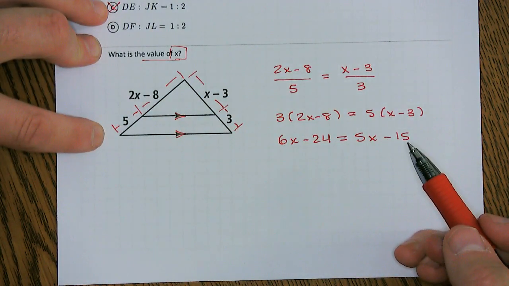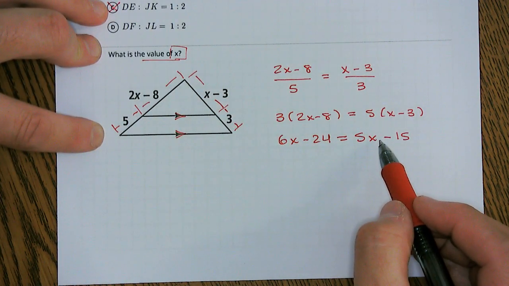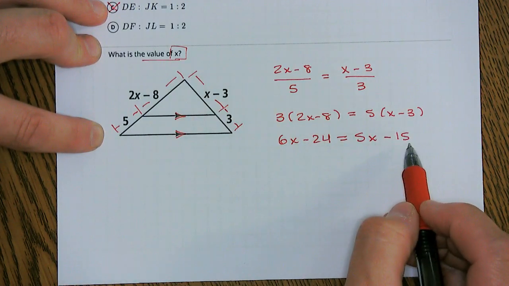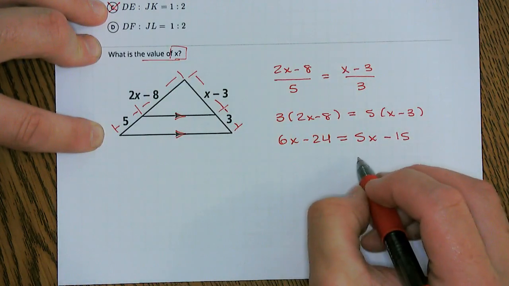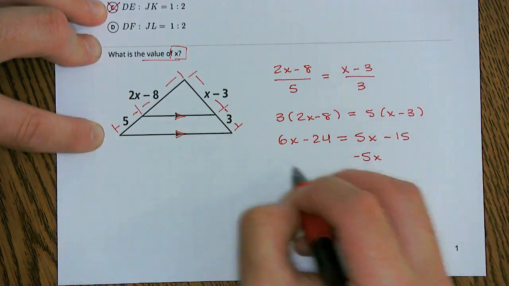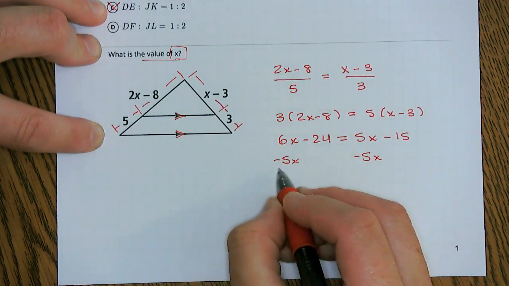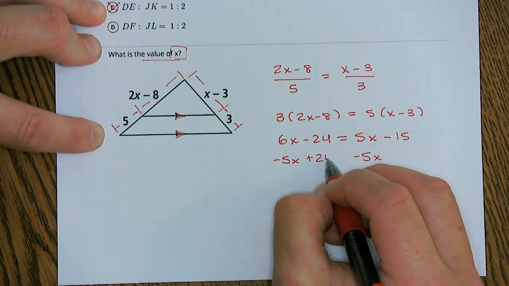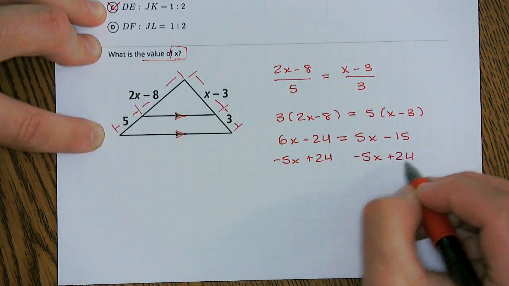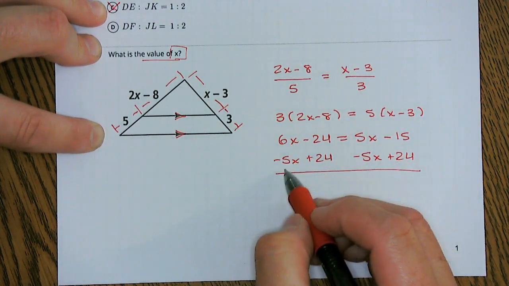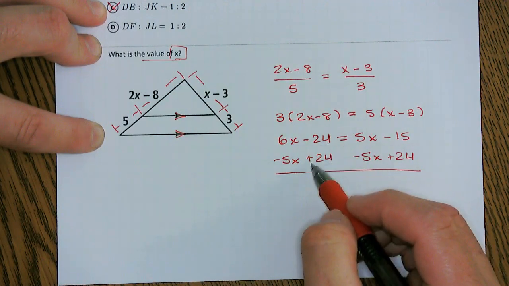So much like we've seen before, we're going to get all of our variables onto one side, all of our constants moved over to the other. So let's subtract 5x from both sides. And let's add 24 to both sides. Okay, so the 6x minus the 5x, that's just a single x. The 24's cancel.